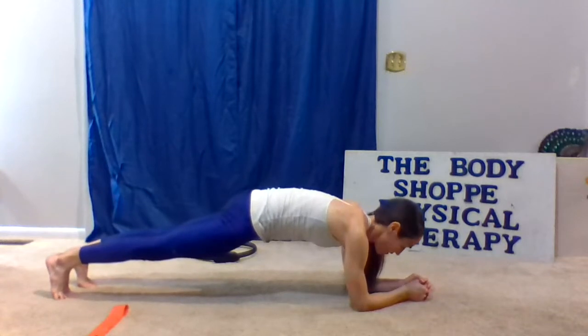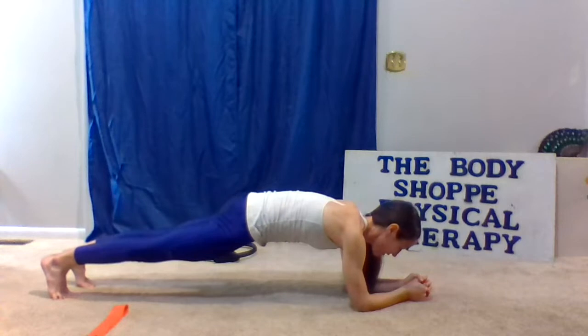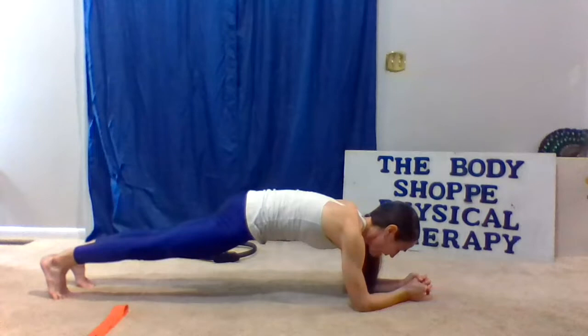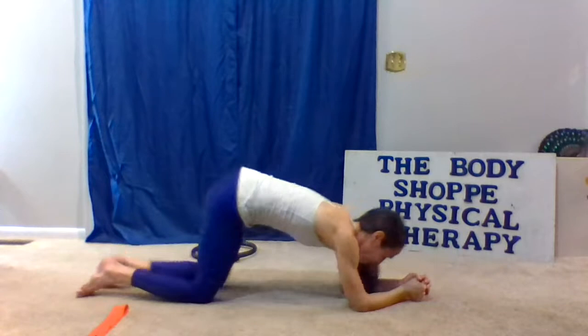I'm going to keep my butt tightly squeezed and then contract my lower abdominals and hold for a count of 30. 2, 3, 4, 5, 6, 7, 8, 9, 10, 11, 12, 13, 14, 15, 16, 17, 18, 19, 20, 21, 22, 23, 24, 25, 26, 27, 28, 29, 30, and relax.